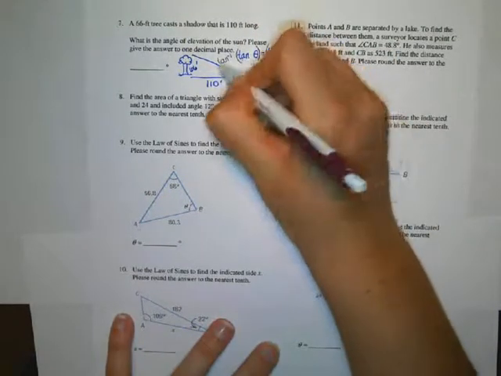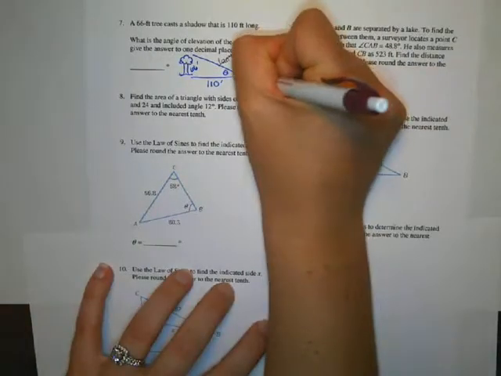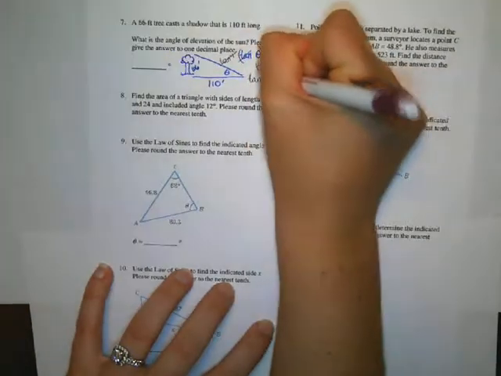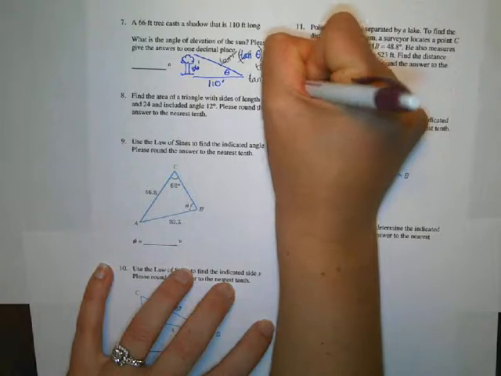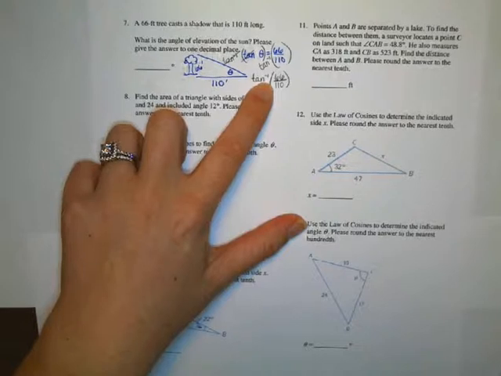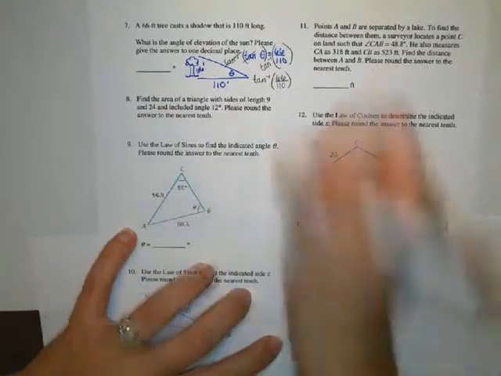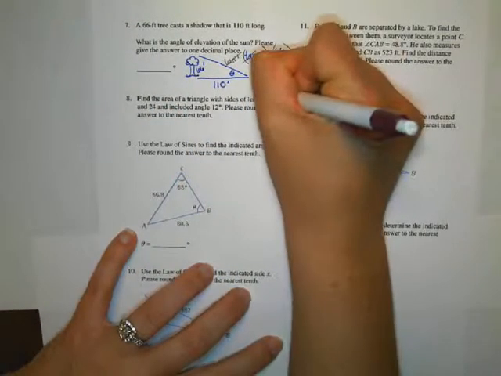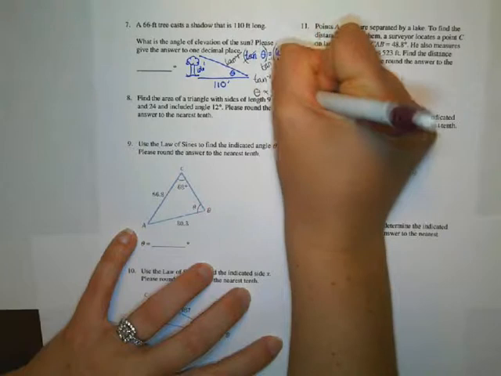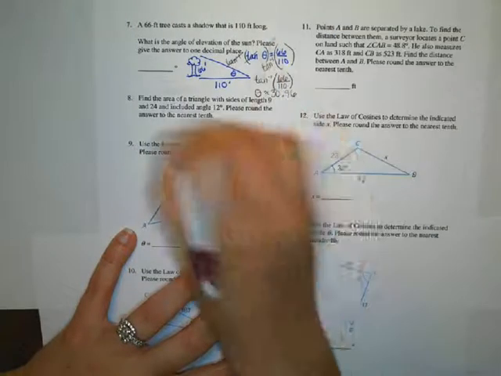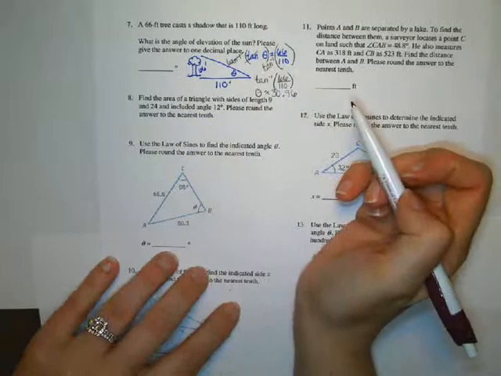So that cancels, and I'm left with tangent inverse of 66 over 110, and I just plug that straight into a calculator. Make sure you use the inverse button. And when you do that, theta is approximately 30.96, and it says please give the answer to one decimal place. So 30.9 degrees.